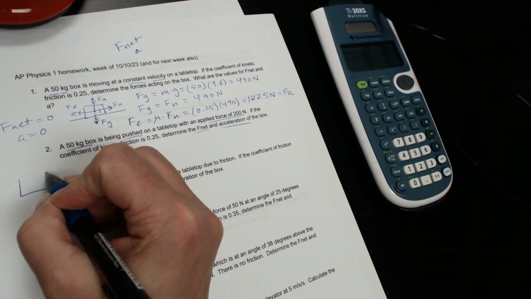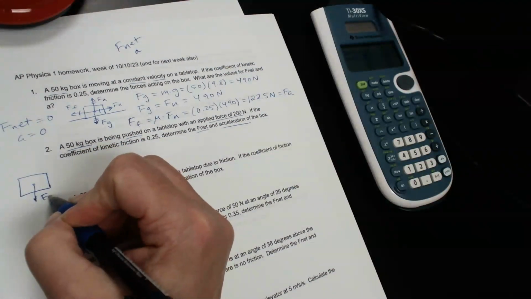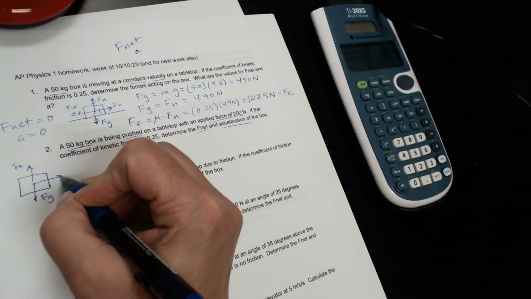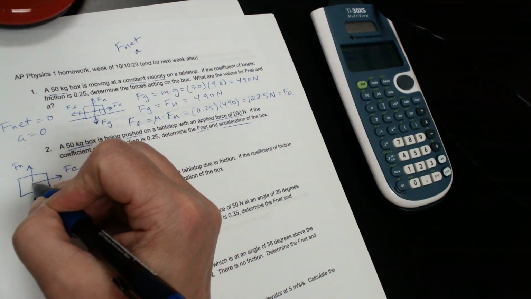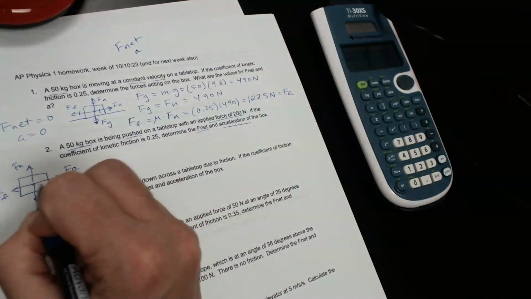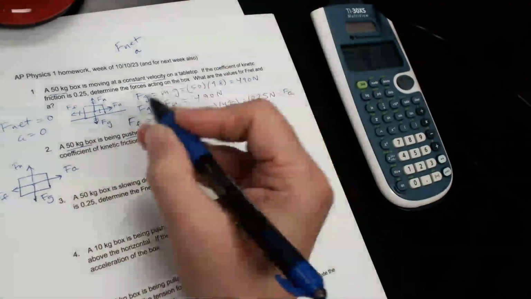I'm going to draw my free body diagram again. I've got my forces vertically. My forces horizontally are not going to be balanced, so I'm going to have an F net value.